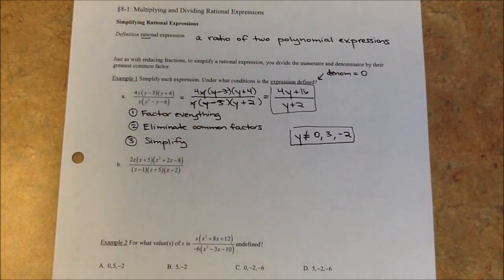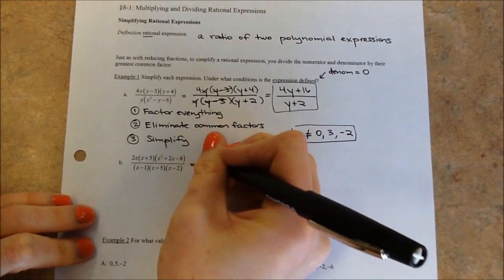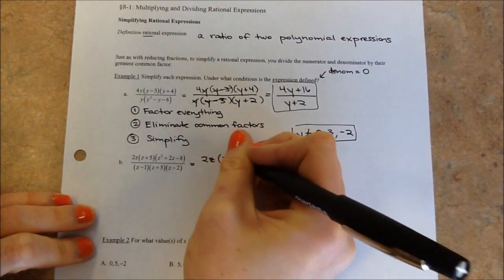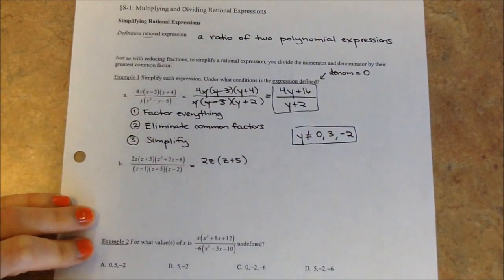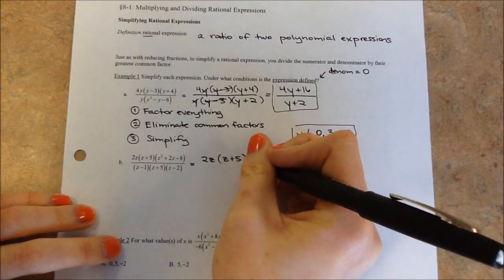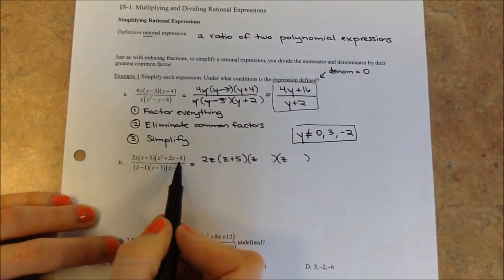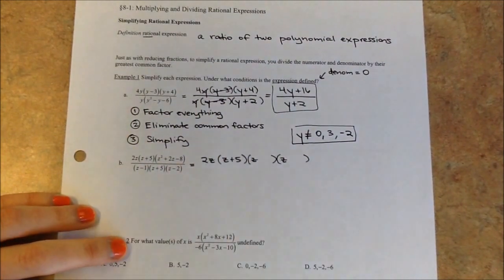Okay, next, let's do some more factoring and simplifying with this next one. So the 2z is factored already. The z plus 5 is factored. I do have to factor this thing down though. All right, so I'm looking for what's going to multiply to a negative 8. So I start with z and z. We want to know what's going to multiply to a negative 8 and add to a positive 2.